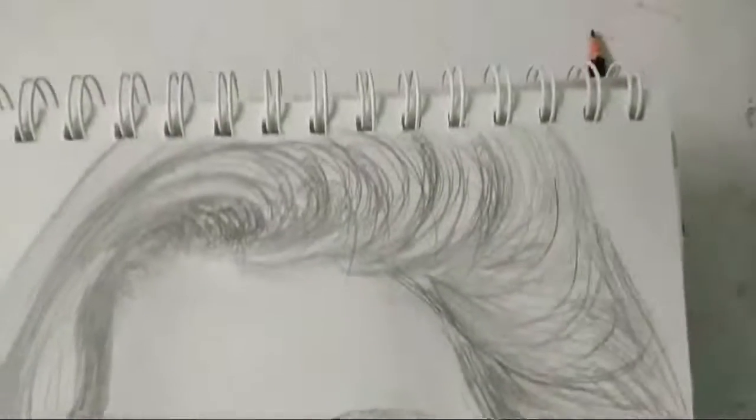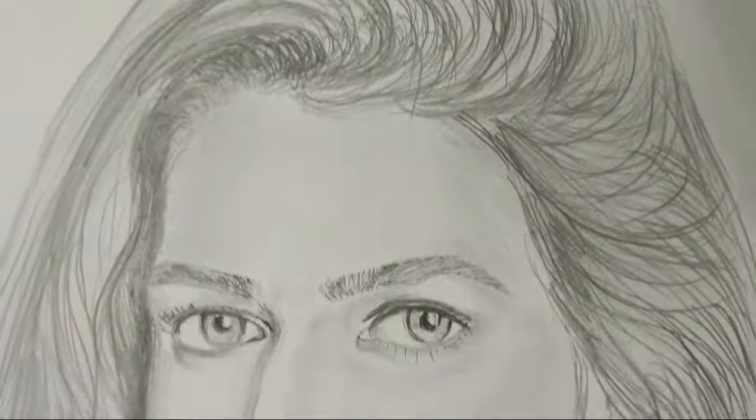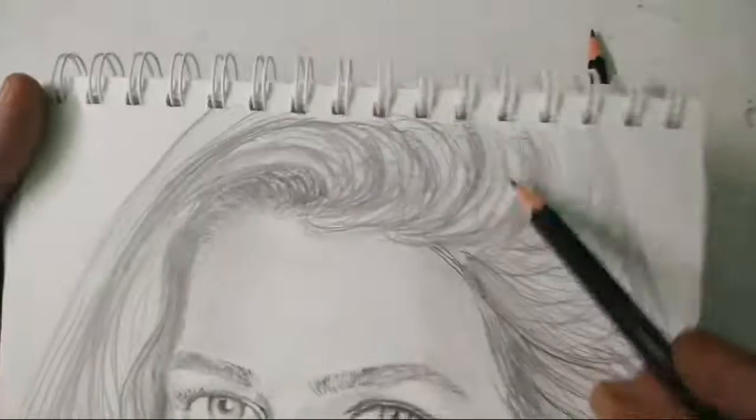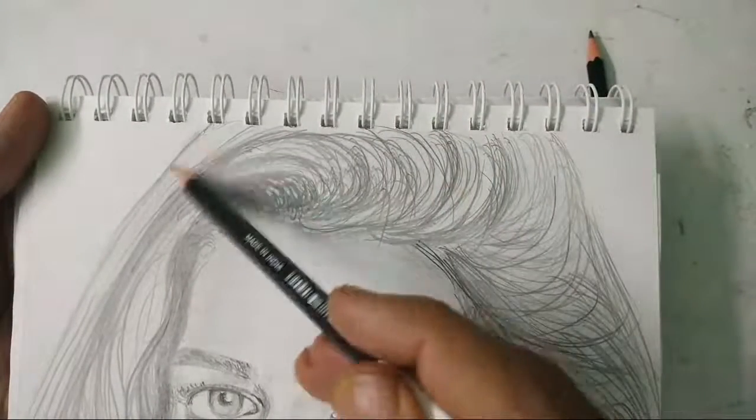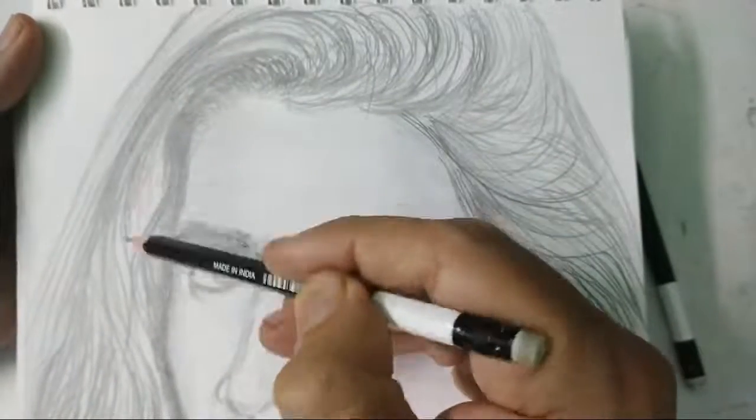And this is the effect which has been obtained. The head portion is not fully above, the hair is going above, so this is the angle of the hair. This area I will make dark.